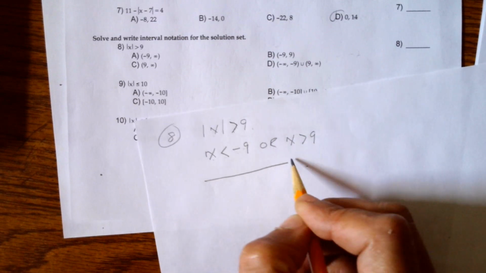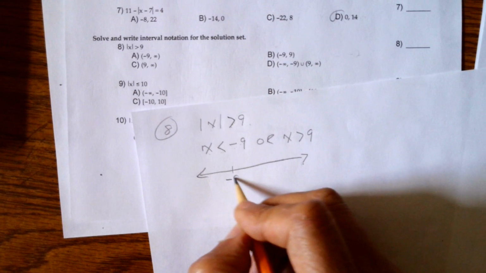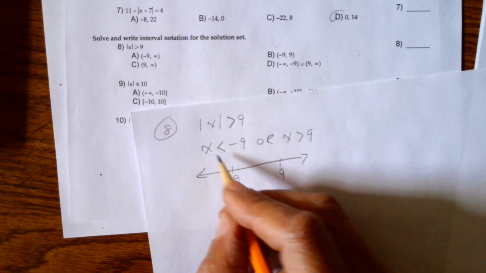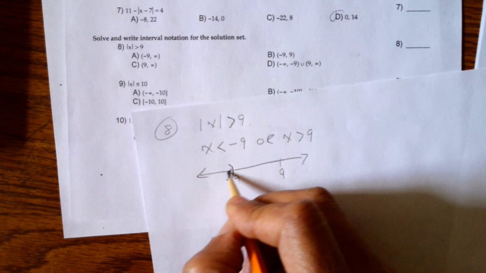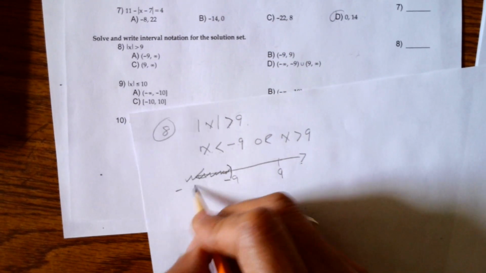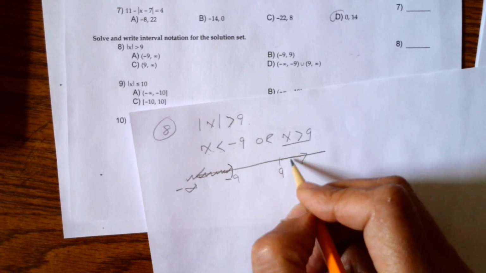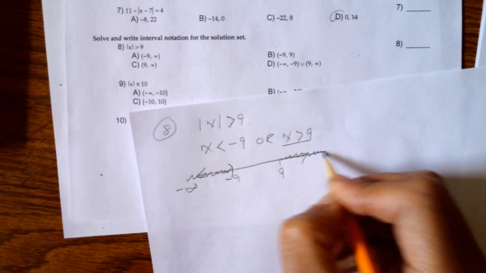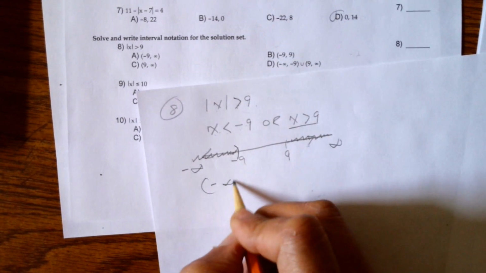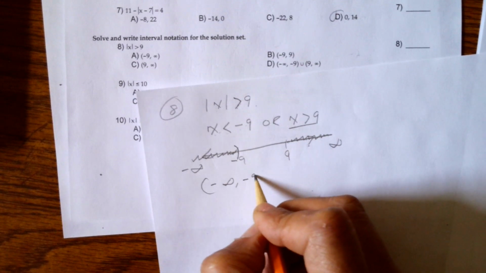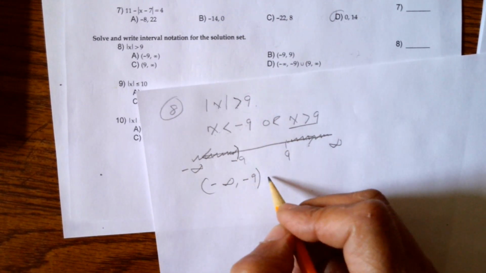I can just graph this and then translate that into interval notation. Here's my negative 9, and here's positive 9. I've got values of x that are strictly less than negative 9, all the way out to negative infinity, union with values of x that are greater than 9, all the way out. So what have I got here? Interval notation from negative infinity, comma, to negative 9, parenthesis, because it's a strict inequality.